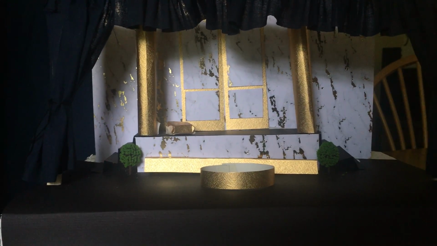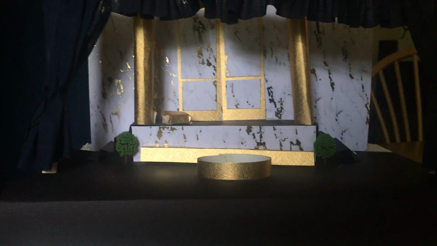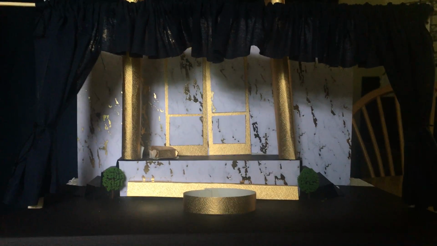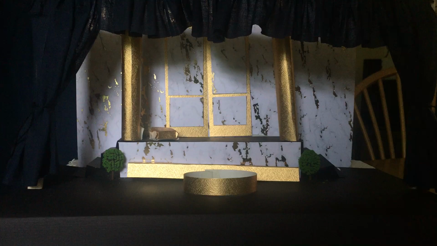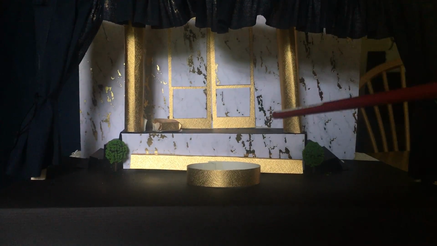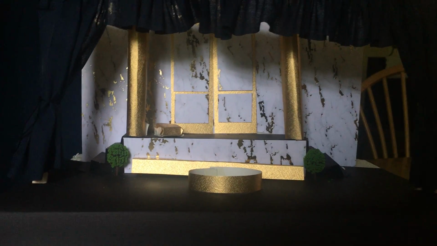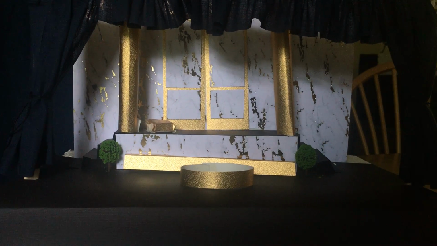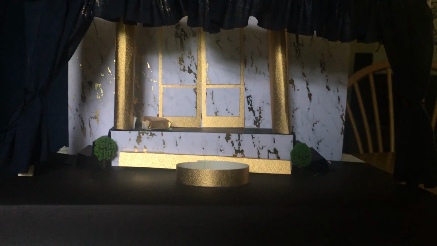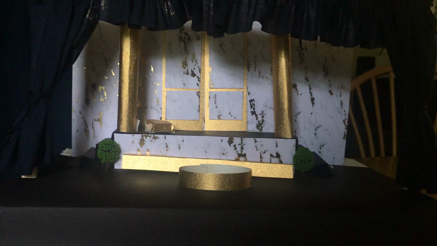These are the doors to go into the house. This is where Medea comes and expresses her sorrows, and then later she goes back into the house to kill her children. And then she has people come and tell her of the events that are happening.